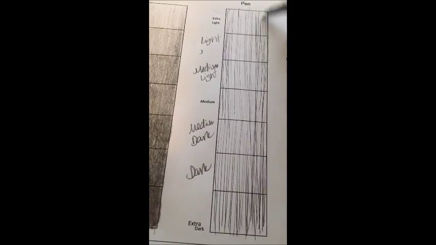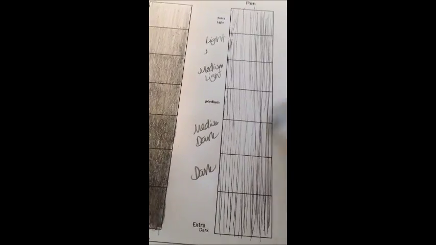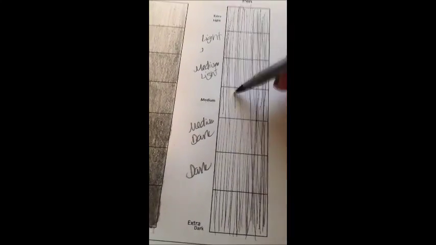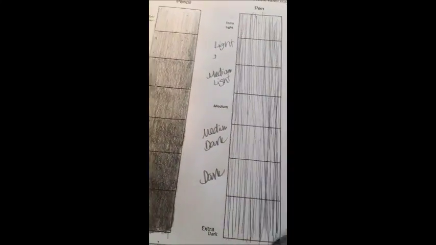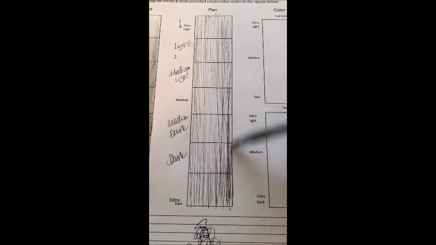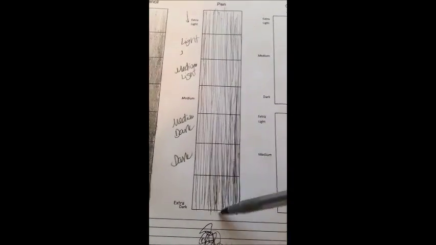Don't worry about how it looks yet, the craftsmanship of it. I promise everything will come together. I started with layer number 1, which is my extra light. I'm going to add a second layer now, and that's my light layer. I'm not pressing any harder. The more you layer with a pen, the darker it becomes.